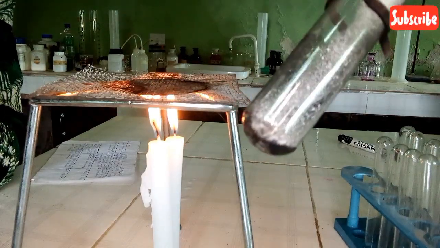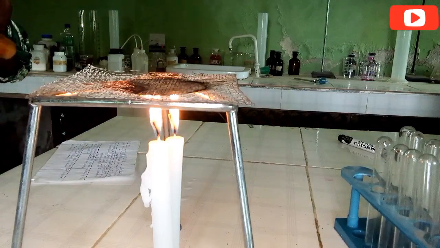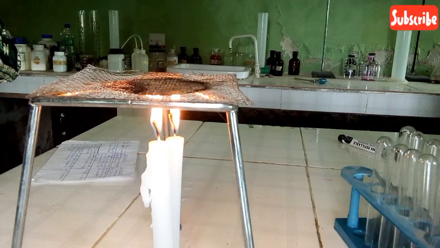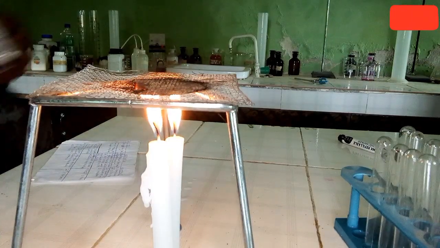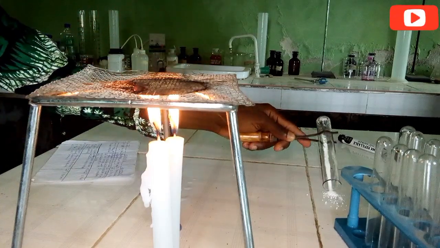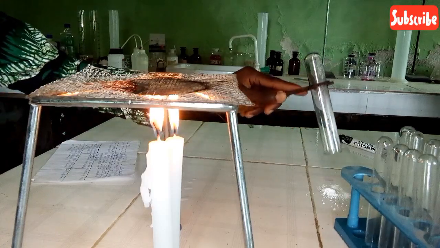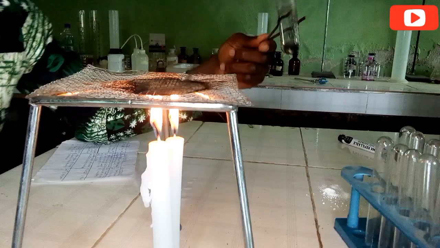It has turned a bit yellow. The flame I'm using is so luminous that it makes this look dark. Let's put it somewhere to see what happens. It appears yellowish but still looks white on the camera. Okay, let's leave that aside.